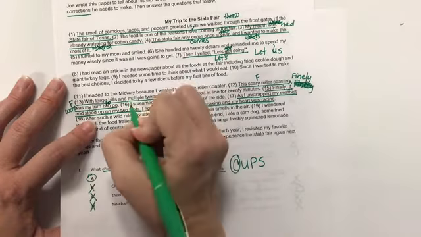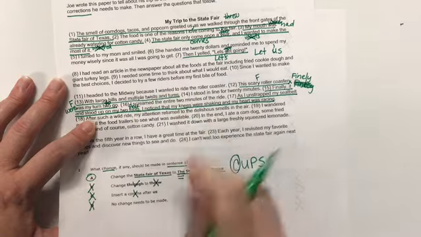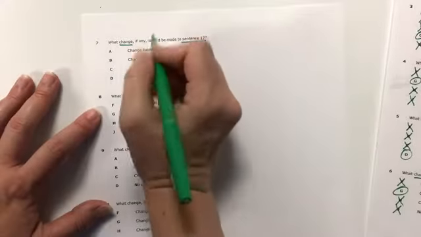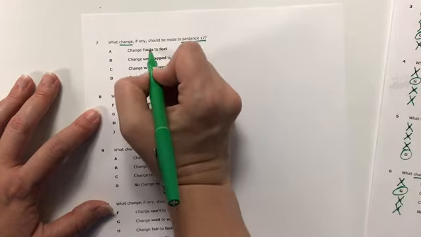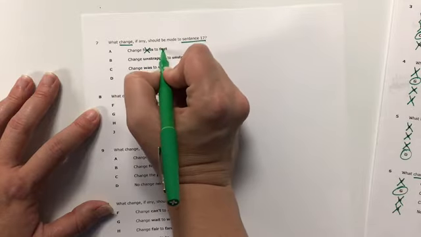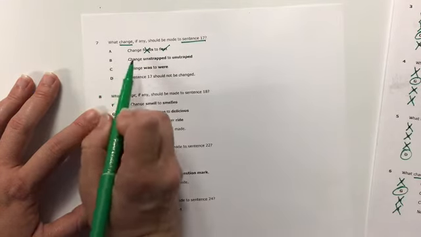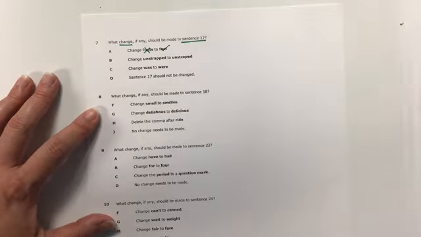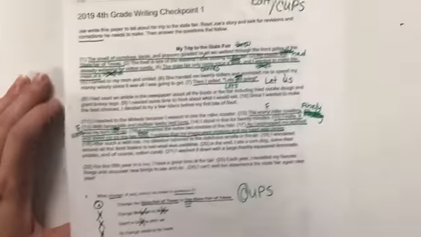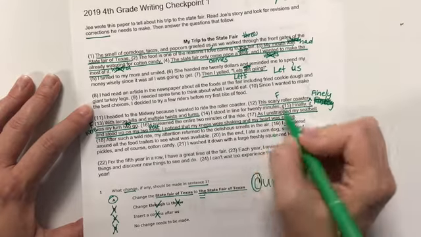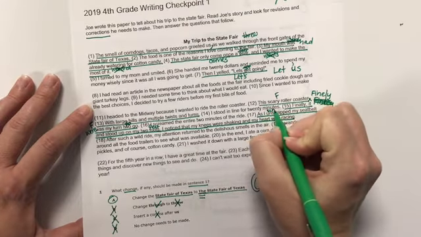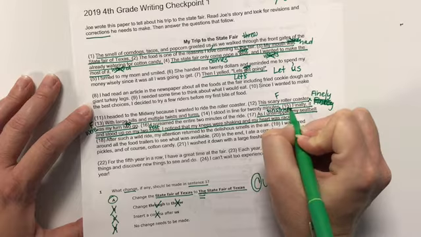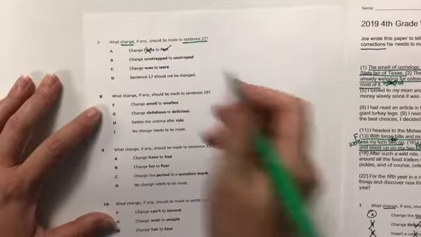Change foots to feet. This is the answer choice that we want to choose, but we need to check the other ones because this is wrong. This is correct, but let's check the other ones. B says change "unstrapped" to "unstraped." Let's see, "unstrapped" to "unstraped." Okay, let's look at this right here.